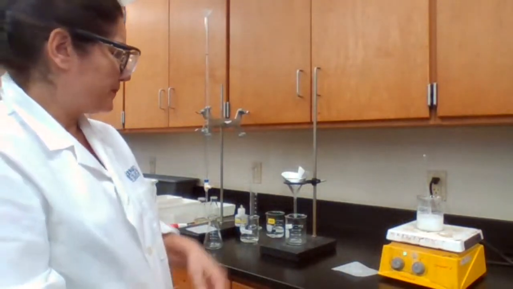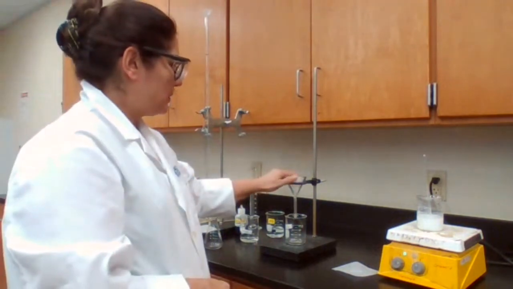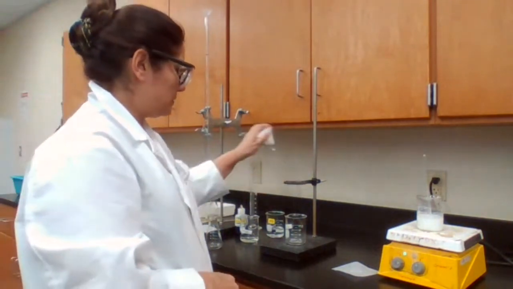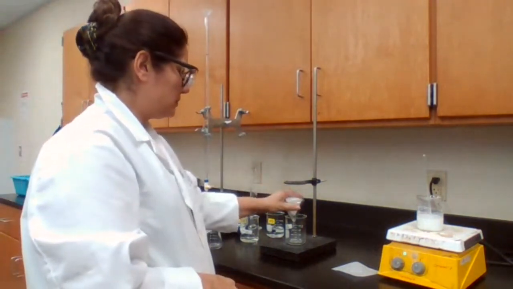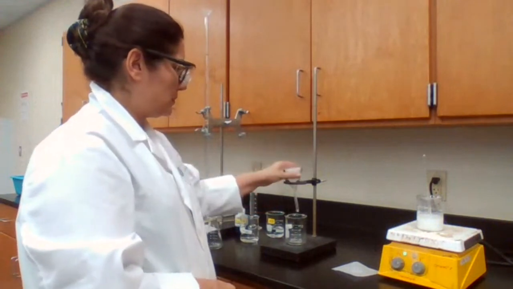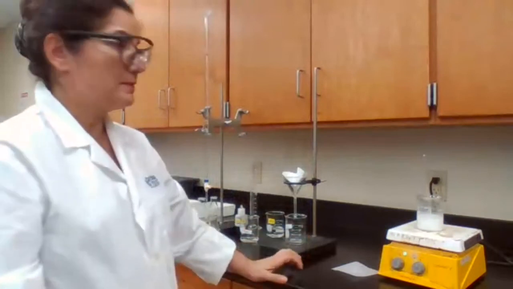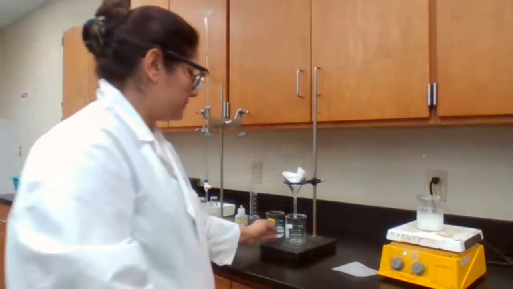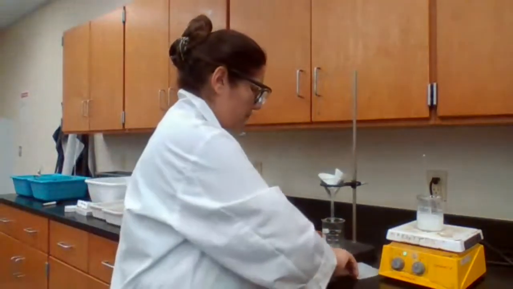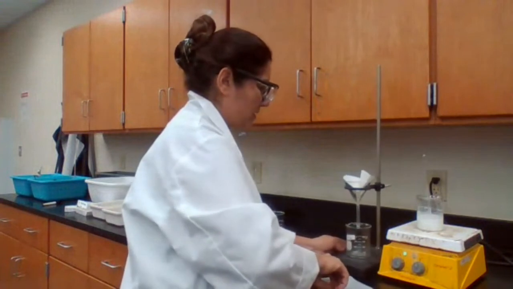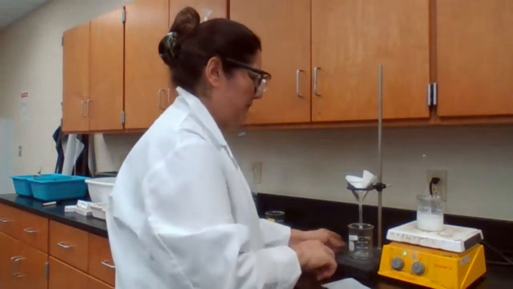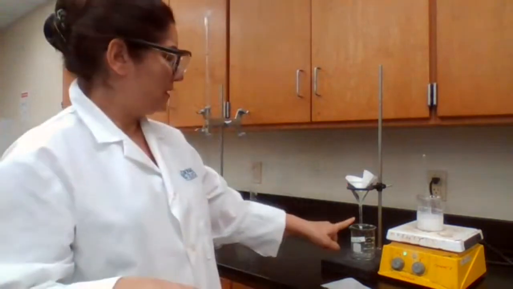Then I would have to filter it. See if I can manage the filtration here, because after I filter it, I have to keep the calcium hydroxide warm.